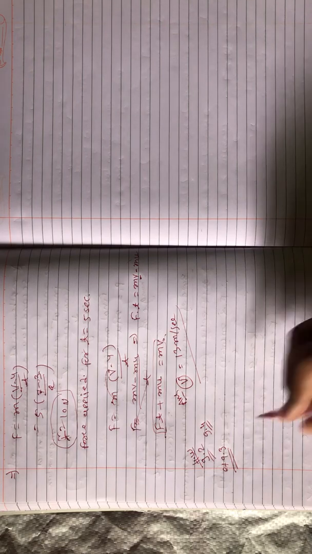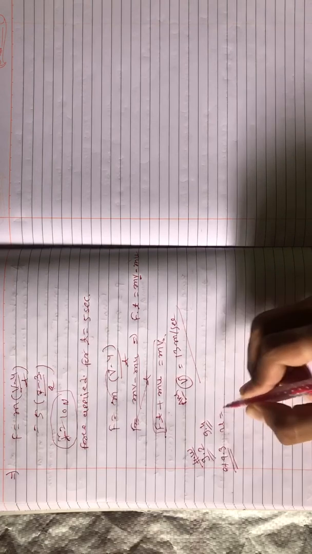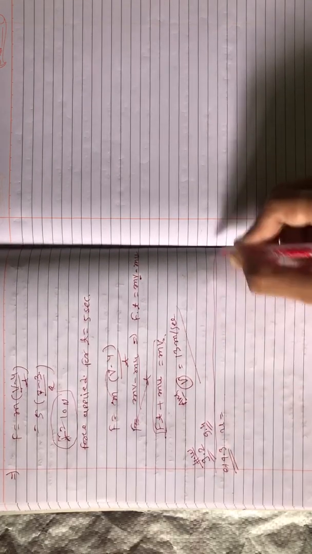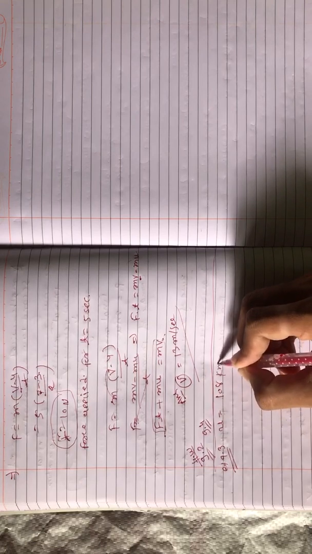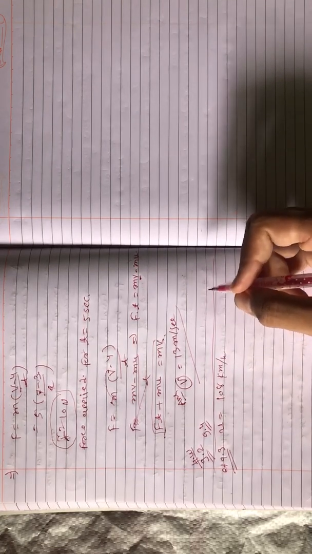In example 9.3, a motor car is moving with velocity. So the initial velocity is 108 kilometer per hour.